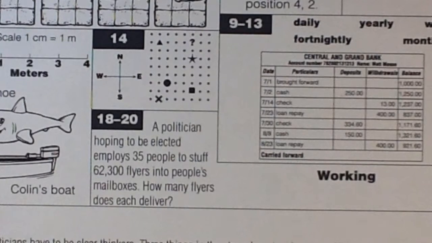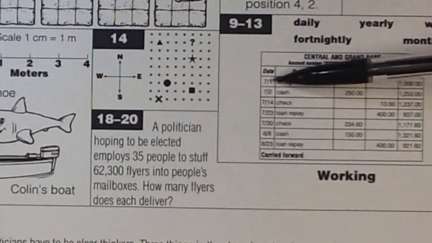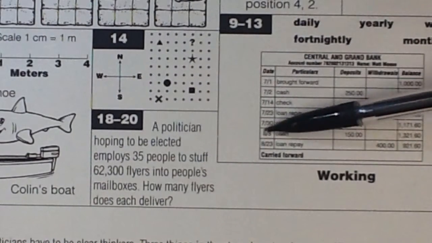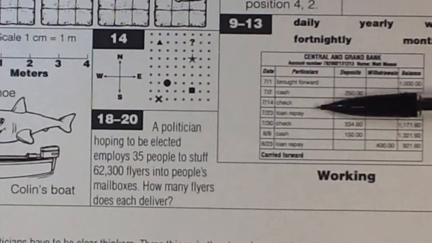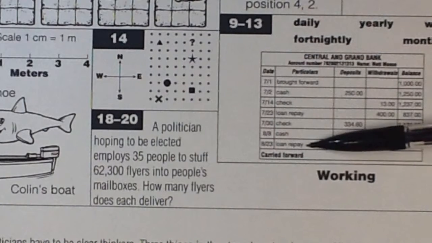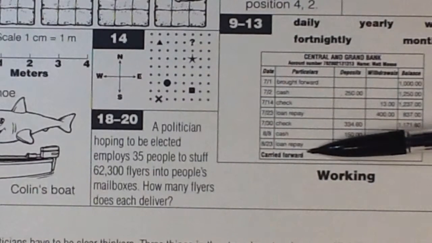Number 12, Ron took out a loan so that he could buy a car. How often does he make a repayment on his car? So based on this, because this goes from July 1st to August 23rd, he made a loan repayment here on the 23rd, and then he made another loan repayment here on the 23rd.